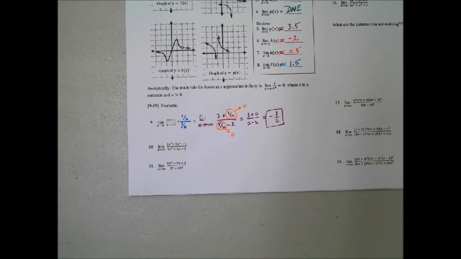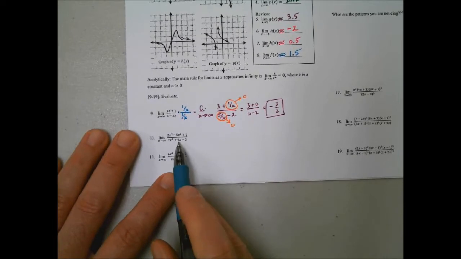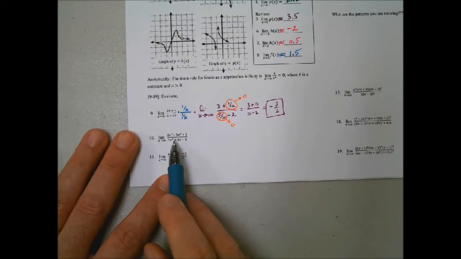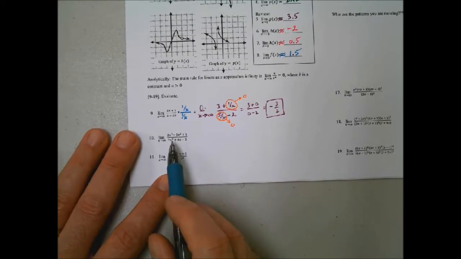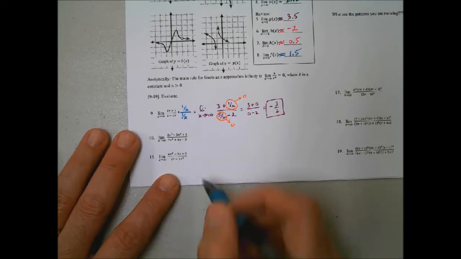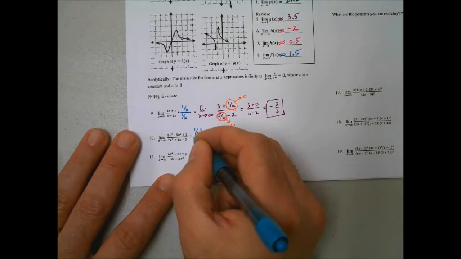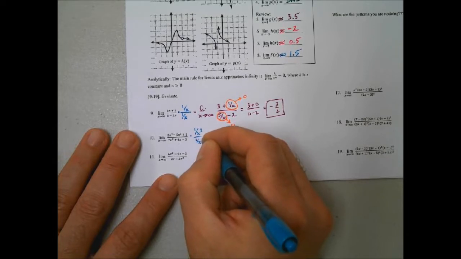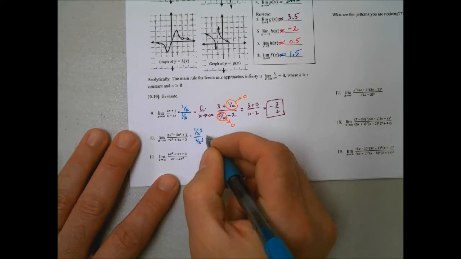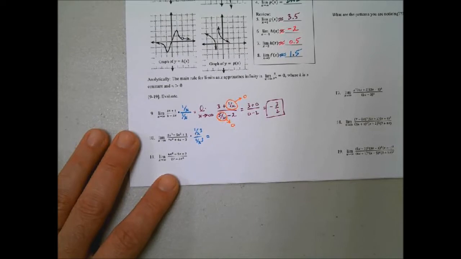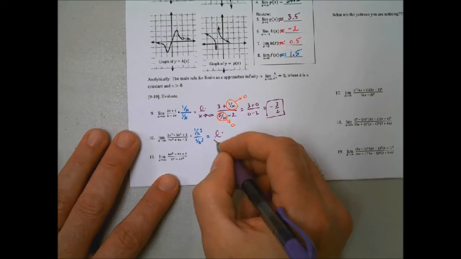Okay, let's try that again. So number 10, what's the highest power of x, either in the top or the bottom? Well, the highest power of x is the x to the third. So I'm going to multiply top and bottom by 1 over x to the third. And so that gets me the limit as x goes to infinity.